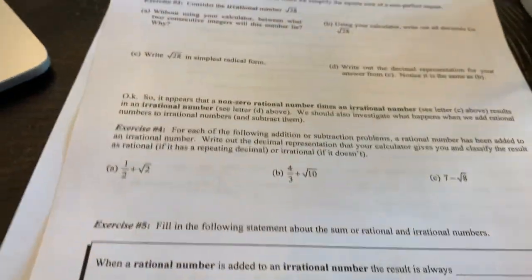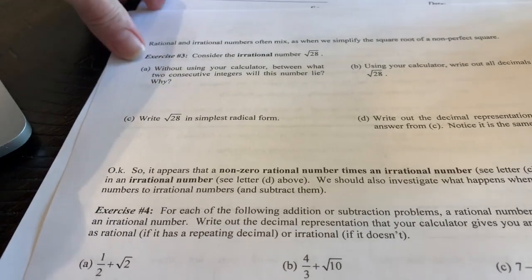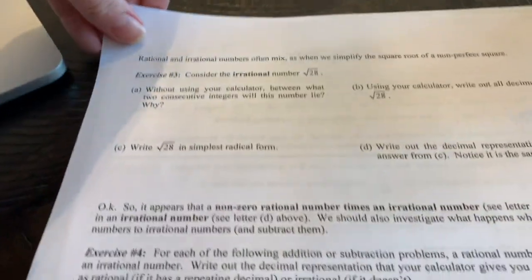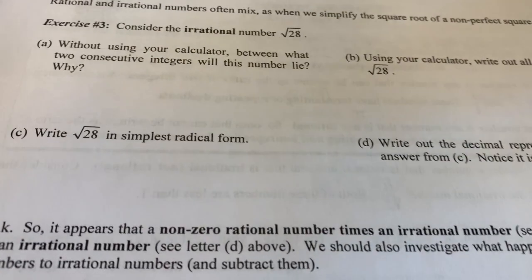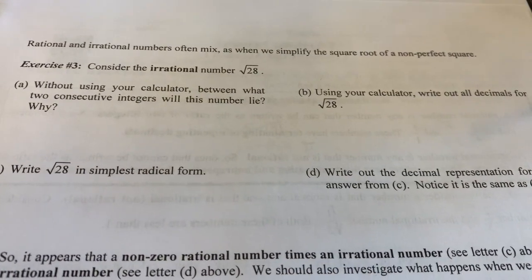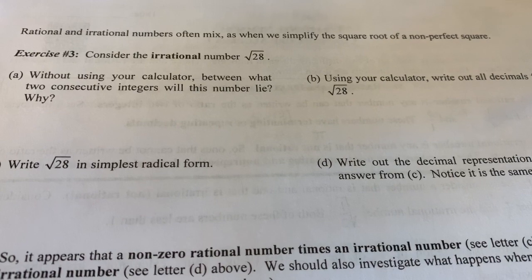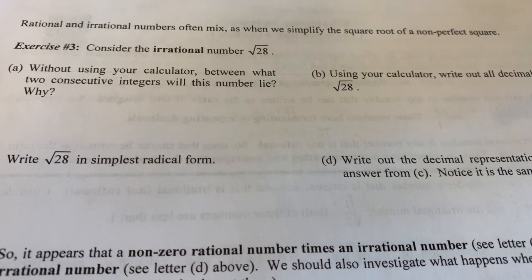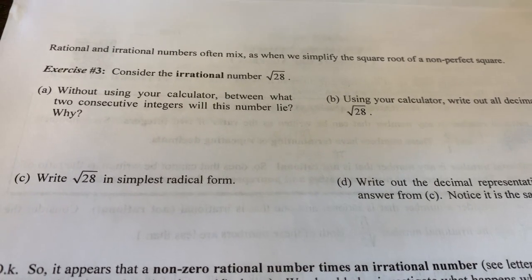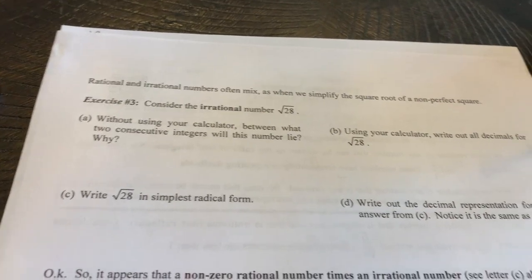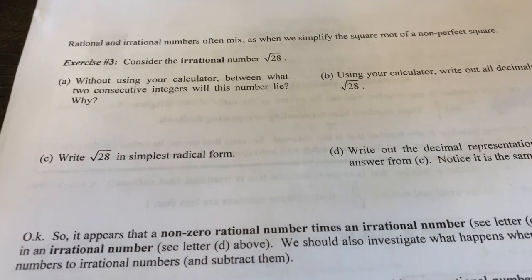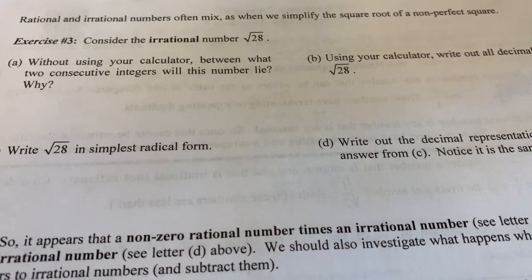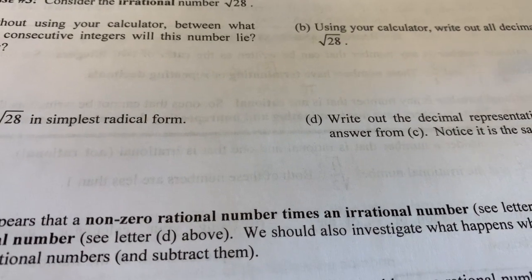So to basically summarize the point of that, if your square root is not a perfect square, it's automatically irrational, even when you can simplify it. So rational and irrational numbers often mix, as when we simplify the square root of a non-perfect square. So like I just said, even when you simplify it, it's not going to be rational. You can simplify it so that it has a piece of a rational, but the whole number itself is never going to be rational, okay?